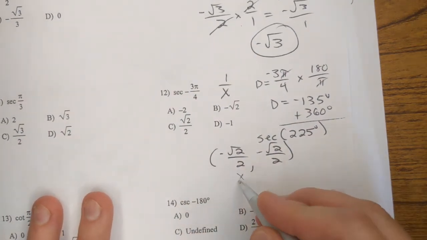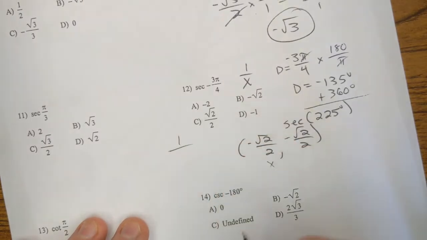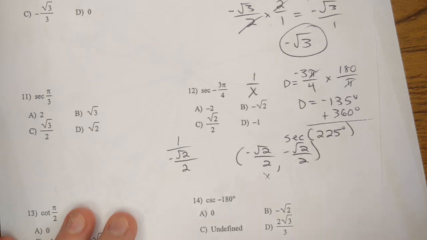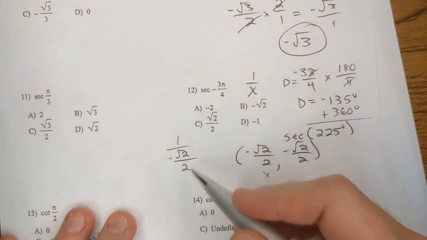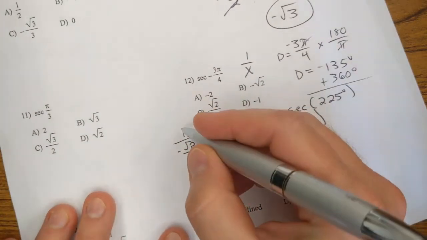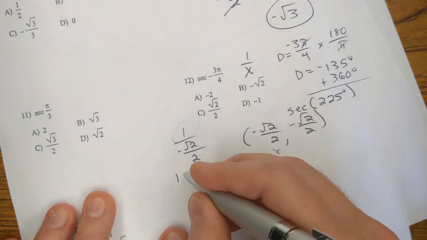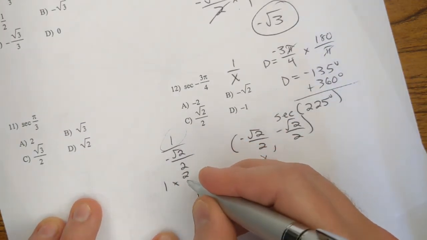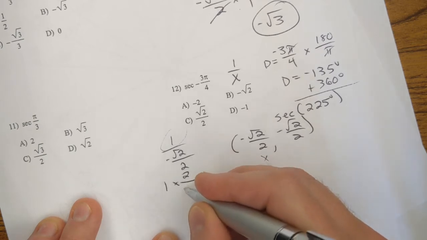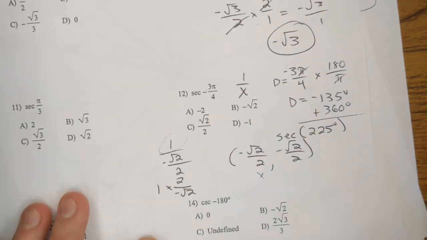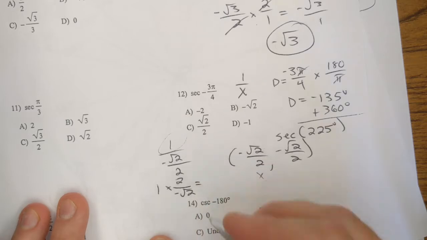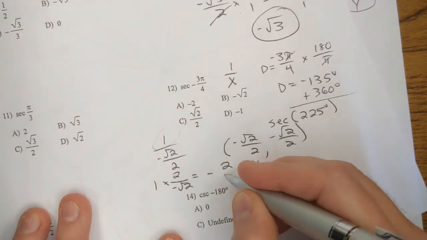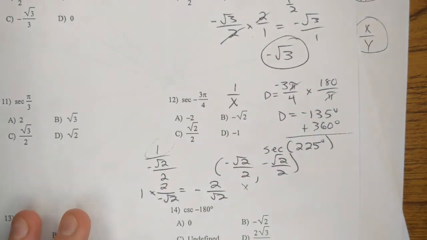So here's my x coordinate. I need to take 1 over negative radical 2 over 2. Now, when you divide by a fraction, the rule is you keep the numerator the same, and then you multiply it by the reciprocal of the bottom fraction. So I'm going to times it by 2 over negative radical 2. And so my answer is negative 2 over radical 2.